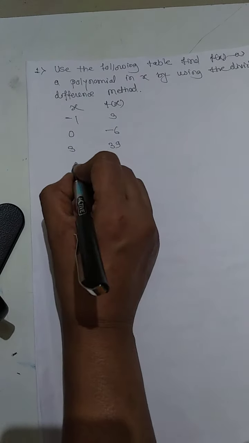y of x is equal to y0 plus x minus x0 into difference of x0 x1, plus x minus x0, x minus x1 into difference of x0 x1 x2, plus x minus x0, x minus x1, x minus x2 and difference of x0 x1 x2 and x3, and the last term is x minus x0, x minus x1, x minus x2, x minus x3 and difference of x0 x1 x2 x3 and x4.